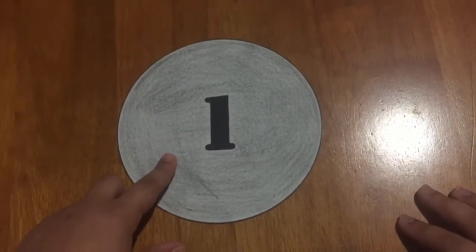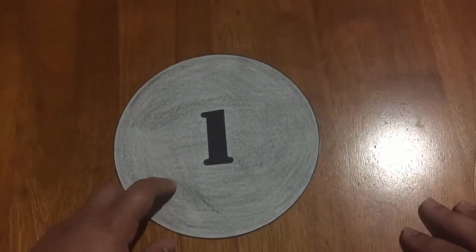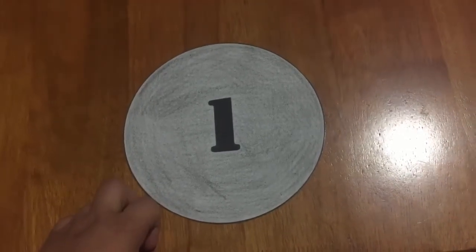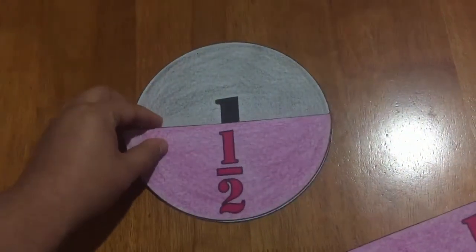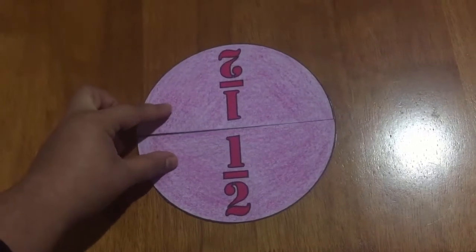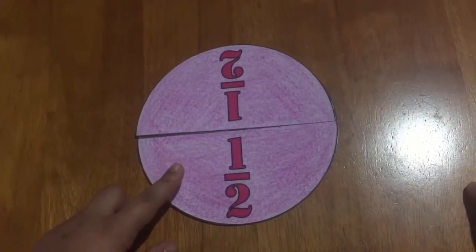This is 1 pizza, 1 whole. If I need to share it between 2 friends, I need to break it up evenly in 2 parts. 1, 2. So 2 halves make 1 whole.